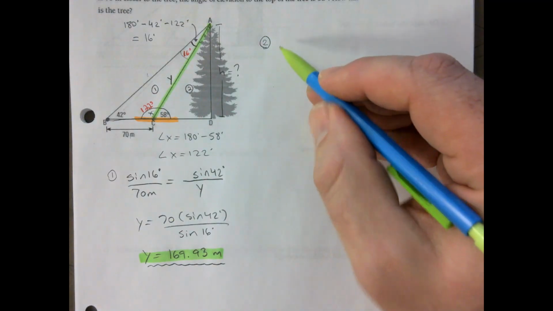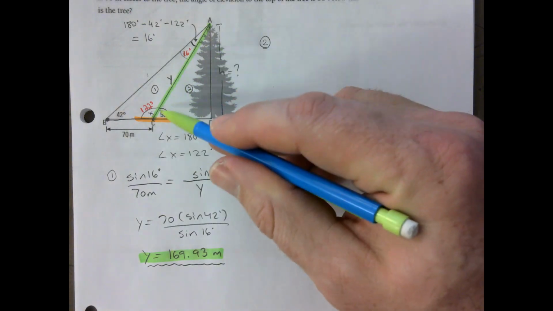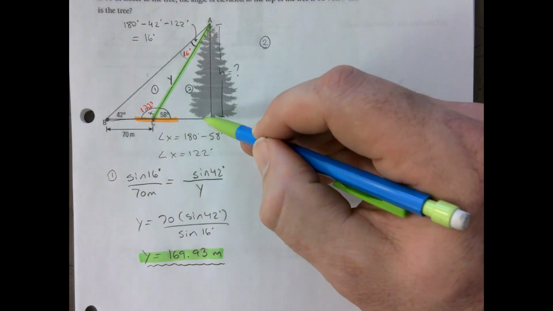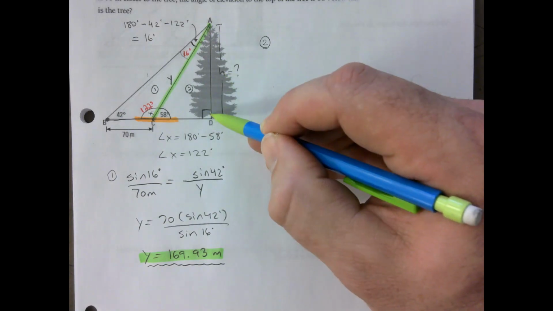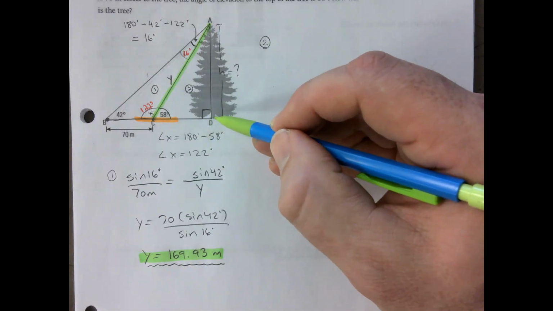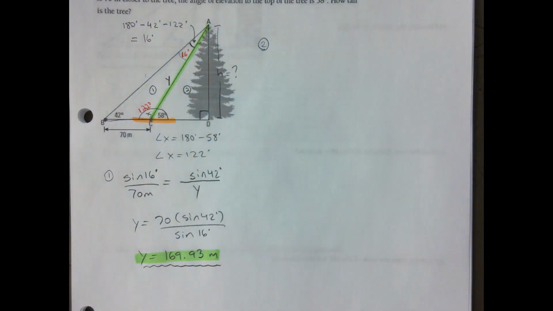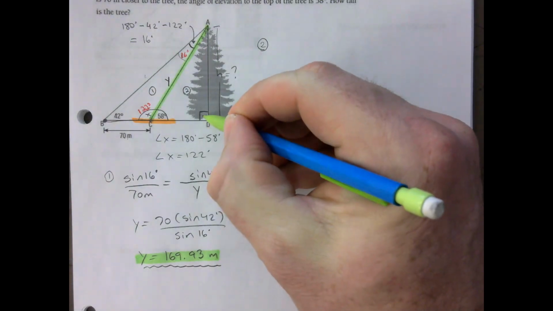What do we know about this triangle here? It is a 90 because they're asking us for the height. Height is always measured with a 90 to the ground, right? They would never measure my height starting from over here this way, right? You always go straight, you make a 90 with the ground. That is why we can assume this is a 90.